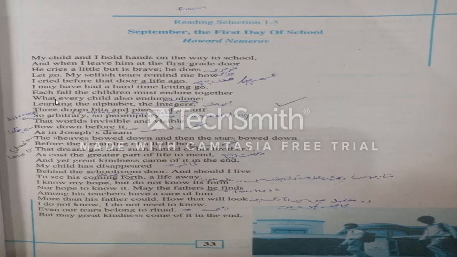His son cries a little on this separation from his father. He cries because it is his first day at school. He might be worried about the unpretentious situations he was going to face.